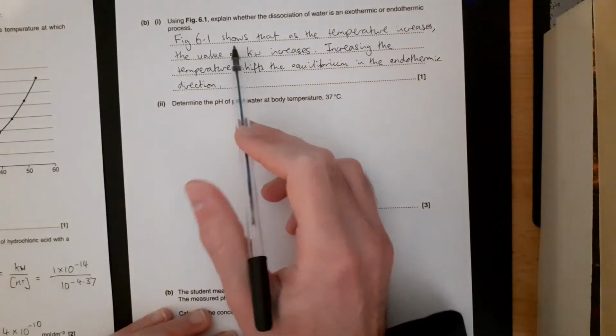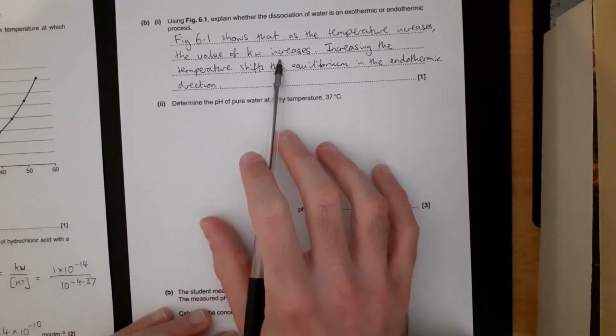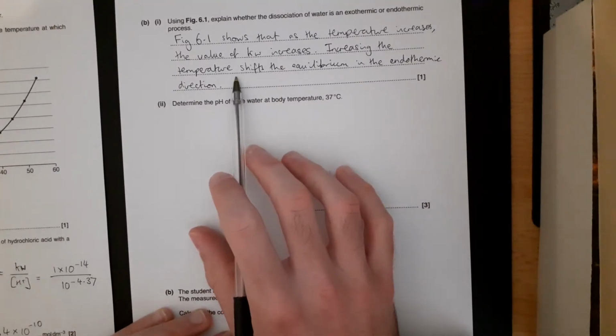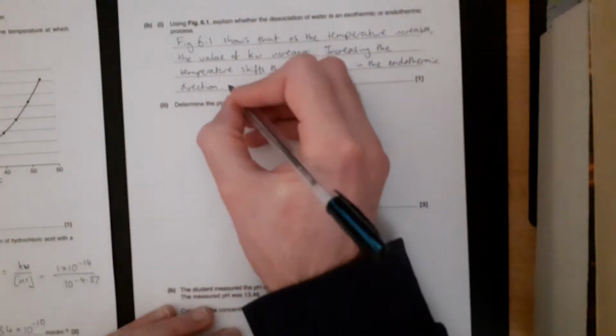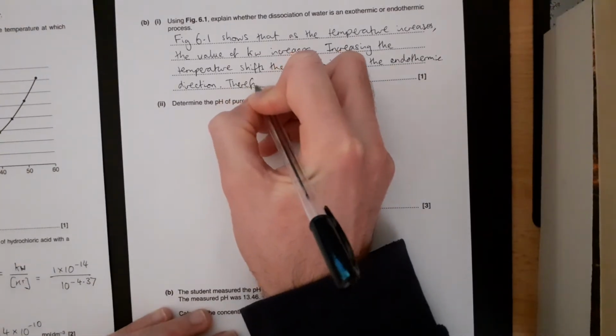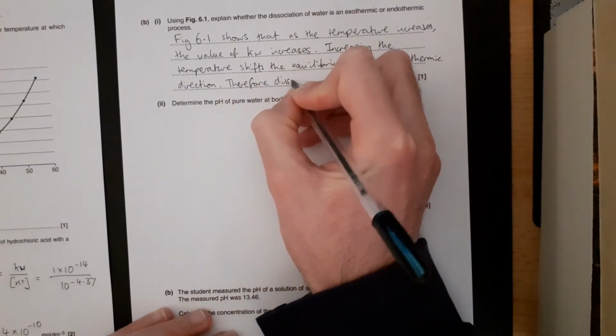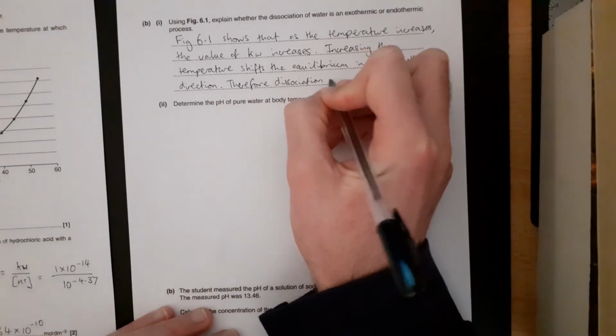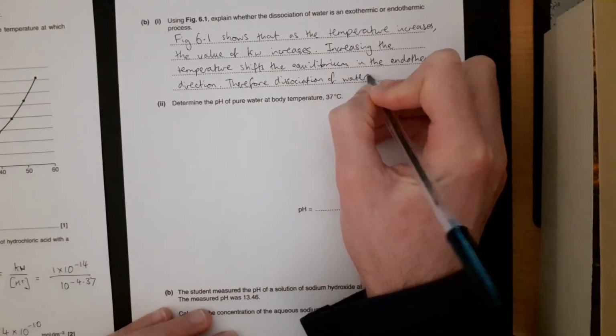So I don't think we need to write anything else there. As the temperature increases, kW is increasing. Increased temperature shifts the equilibrium in the endothermic direction. Therefore, dissociation of water is endothermic. Just make sure we've actually answered that question really clearly.